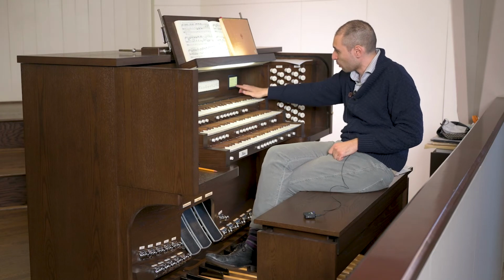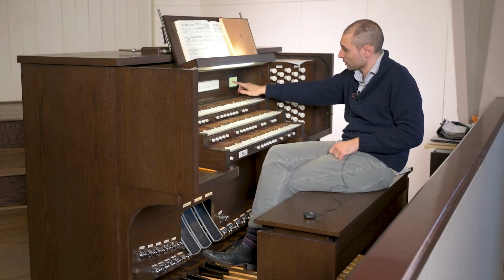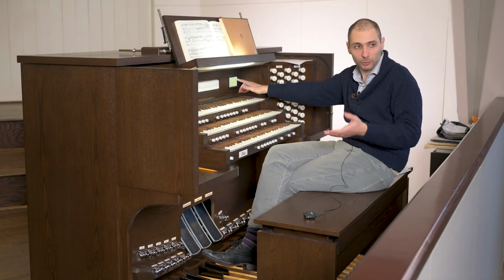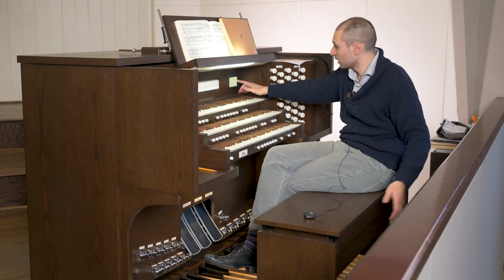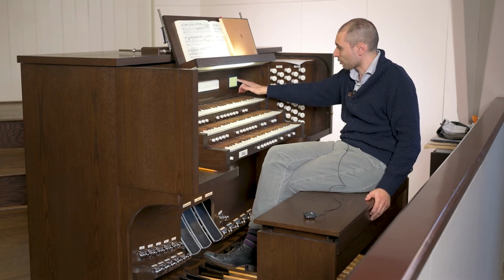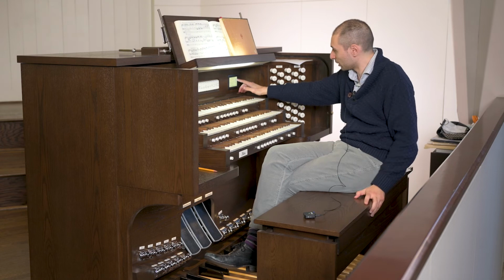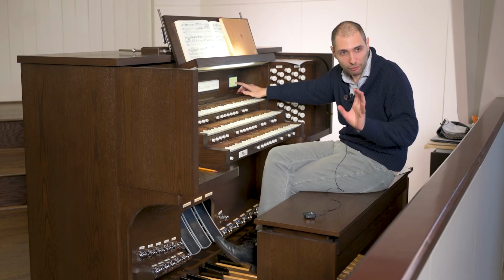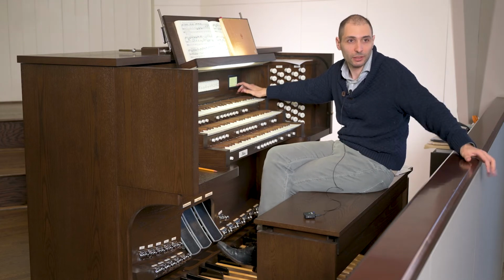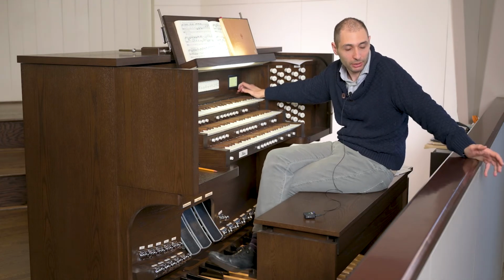But what I can do here, for example, I can choose English cathedral sound, which has a library of all these sounds from some cathedral in England, I don't know exactly which one, and then you have the Cavaillé-Coll, which is the main builder of French organs in the 19th century.